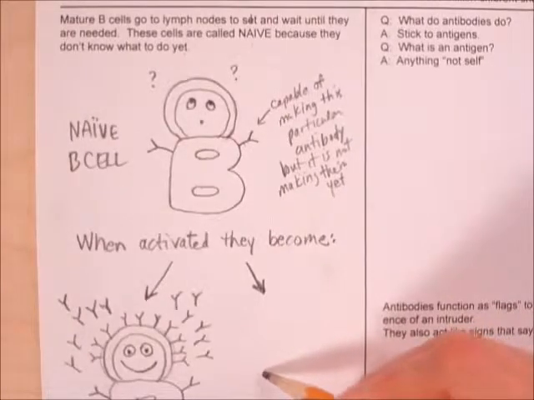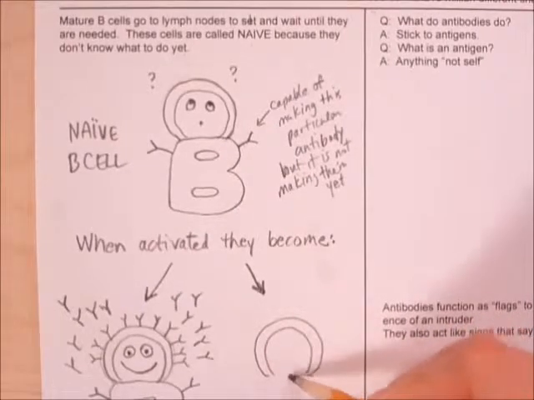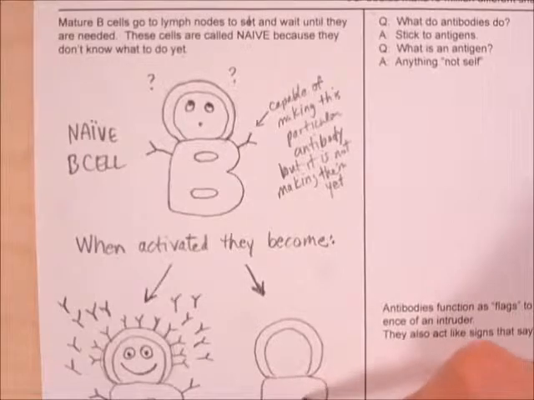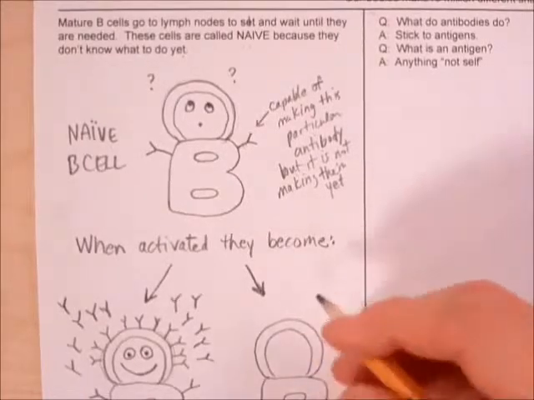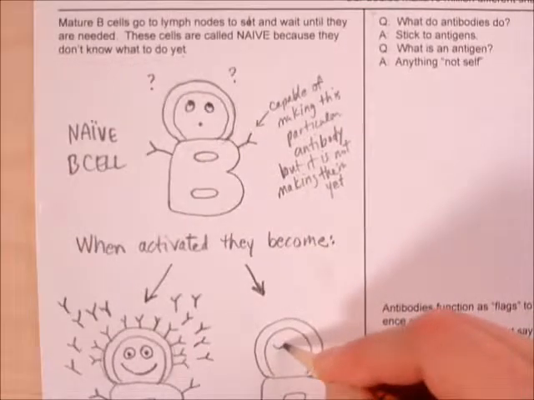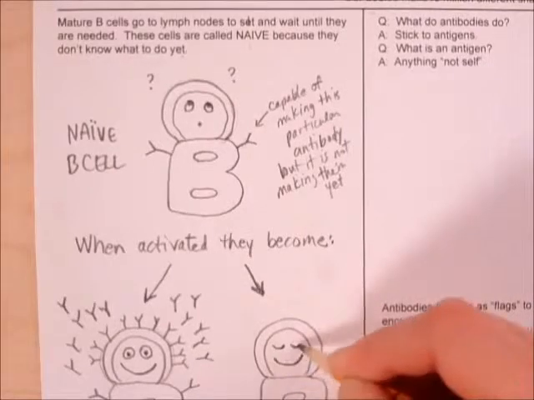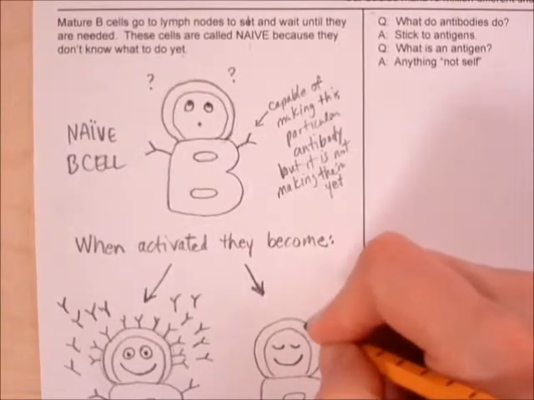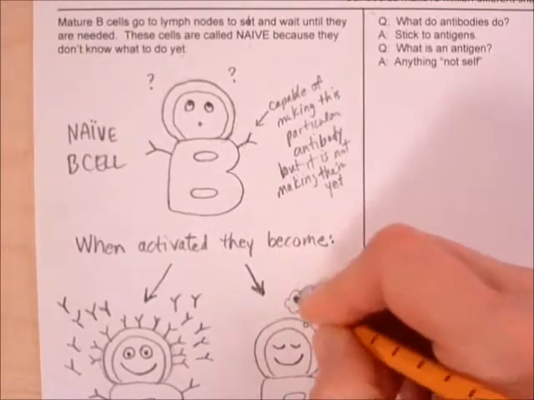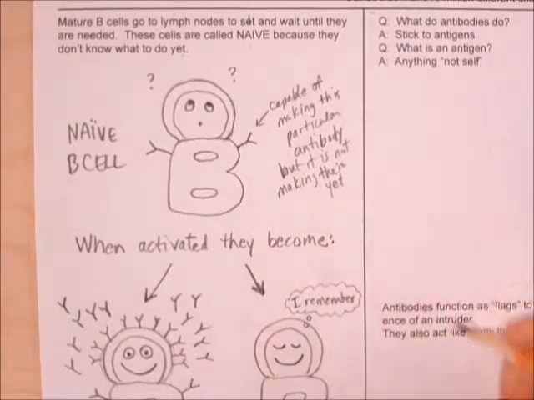it could also become same body. Now his face is going to be different. He's going to kind of look like he's asleep. He's still got a big smile because he's got a job, he's got a mission. His mission is to sit here and we'll put a little thought bubble. And it says, I remember. He's going to sit and think.